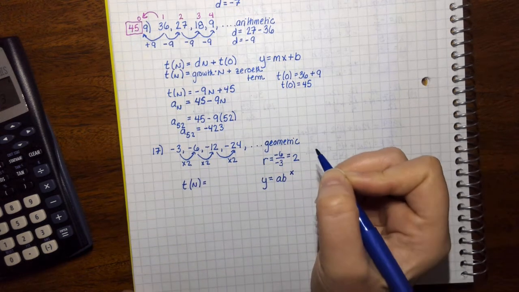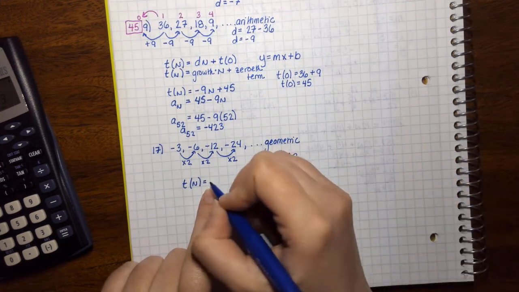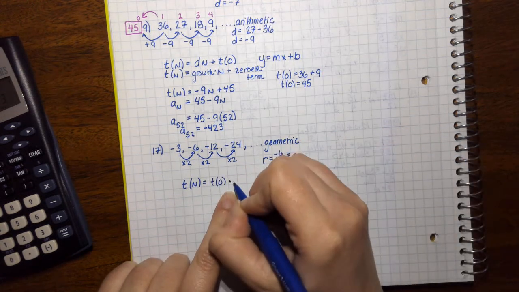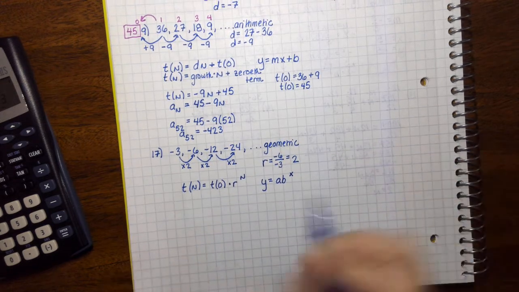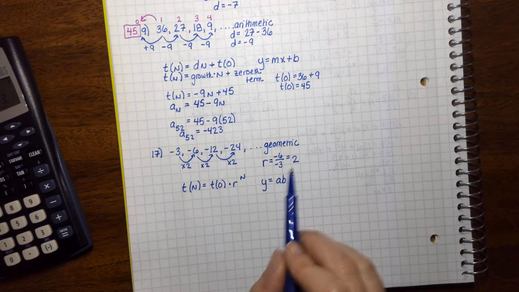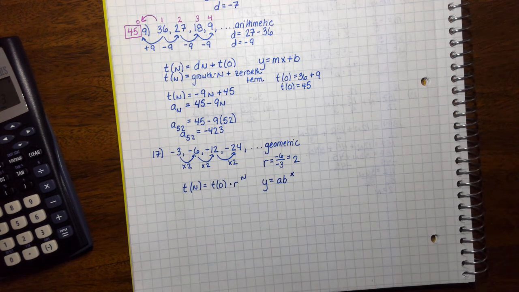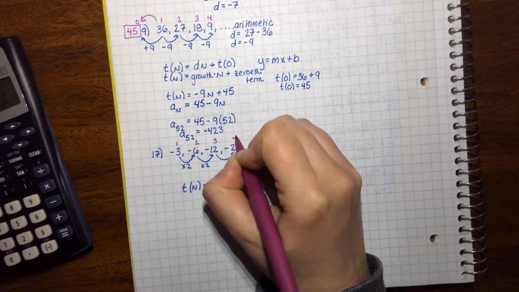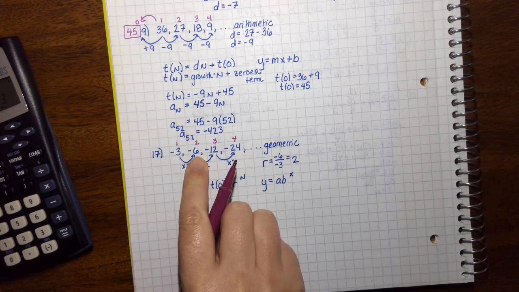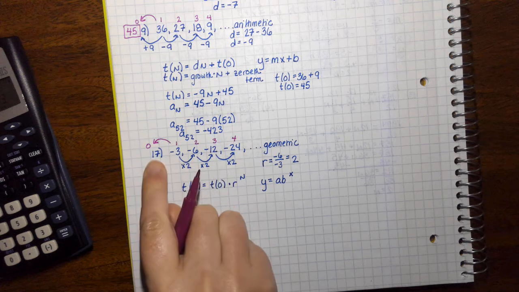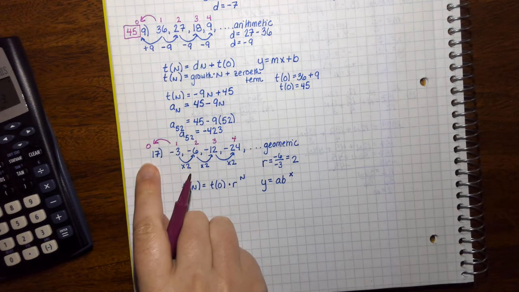Okay, so how am I going to work this into my equation in sequence format? T of n equals, okay, so I want the 0th term to come first, times r to the n. So the 0th term is going to go here, times r, which is our ratio, which is 2, and then n will just stay a letter. This is a little bit tricky, so I'm going to number my terms here. So this is the first number in the sequence, second number, third number, fourth number. What I need to plug in is the 0th number. What number would come right before this?